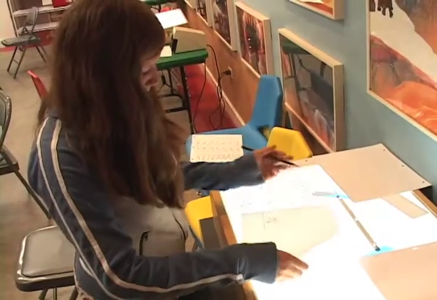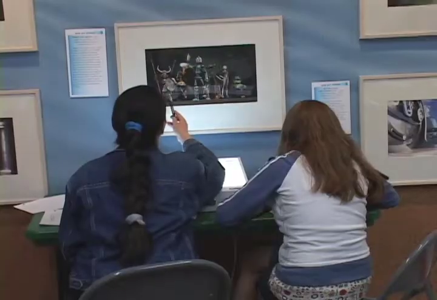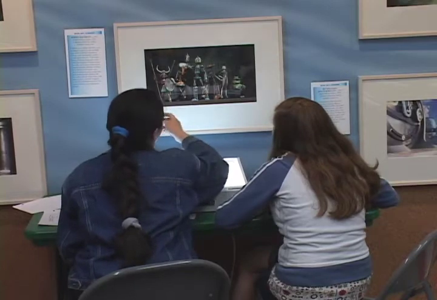Animation is extremely time consuming, as they all learned. Just to create a few seconds of film, it's a lot of drawing. So it kind of makes you respect it a little more when you walk away. And it's like, wow. Now when you go to a movie and you see that, you think, wow, that took a lot of work.